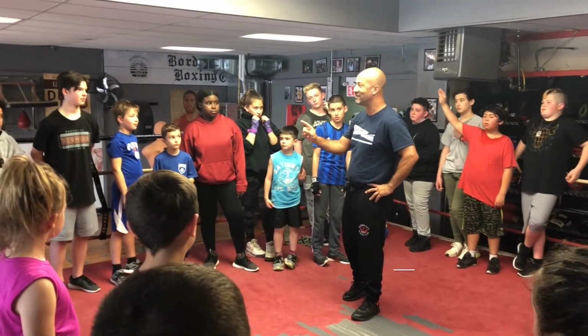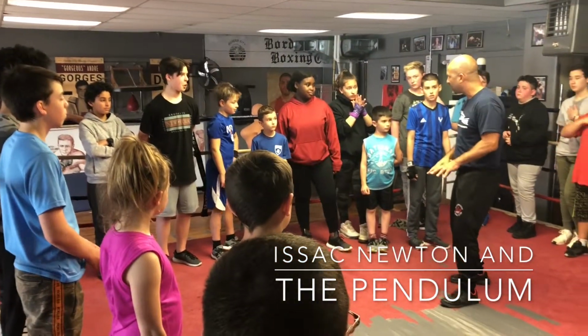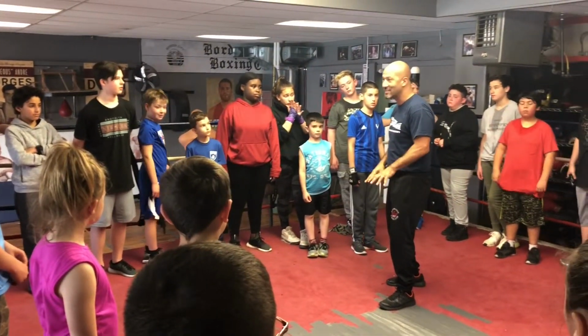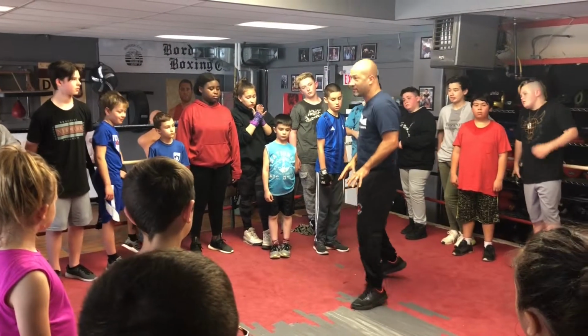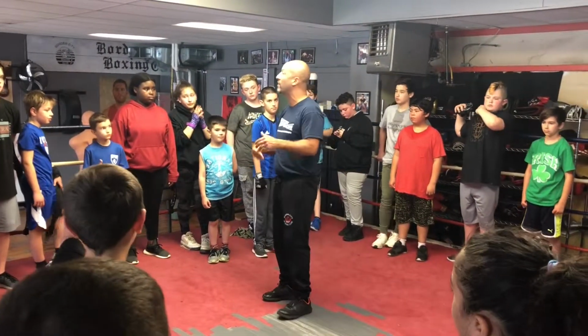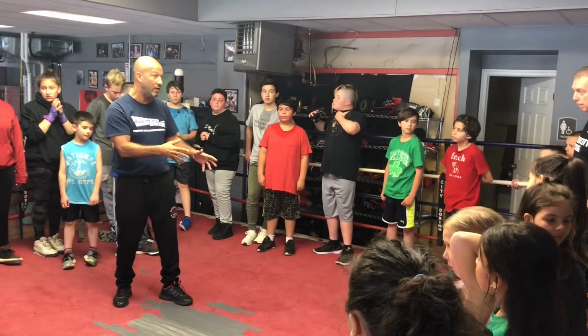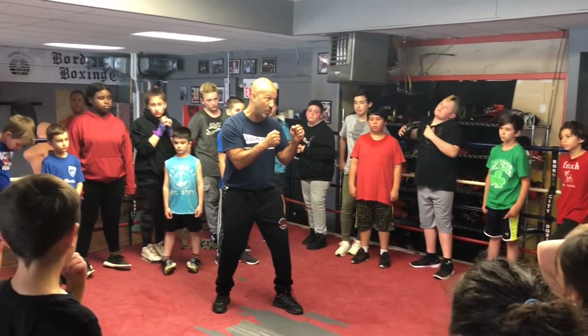First law of motion, you're probably going to learn about this in grade 10. Objects that are static generally stay static. Objects that are in motion stay in motion. That's why today when we were doing bag, we were working on the pendulum. If you're a moving target, it's harder for your opponent to hit you. If you're stationary, it's easier for your opponent to hit you.